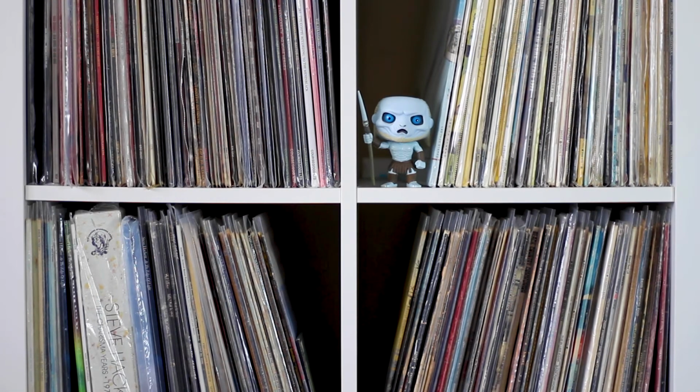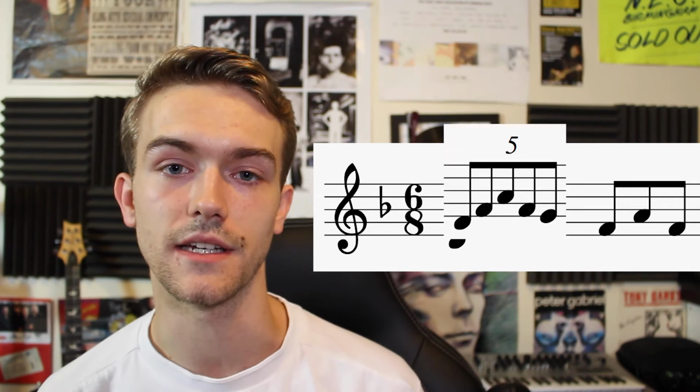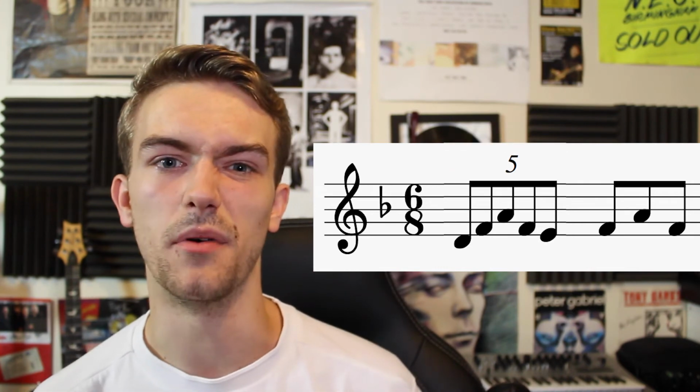So as a form of tuplets, quintuplets work in exactly the same way. You take 5 evenly spaced notes and you squish them into the same amount of time it would normally take to play either 4 notes in a simple time signature or 3 notes in a compound time signature. That's basically the easy way of putting it.